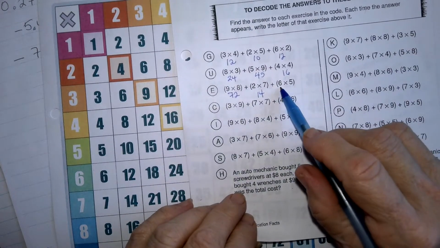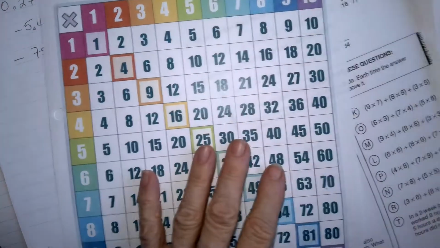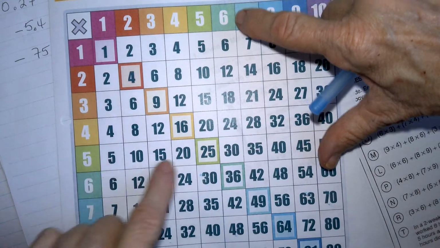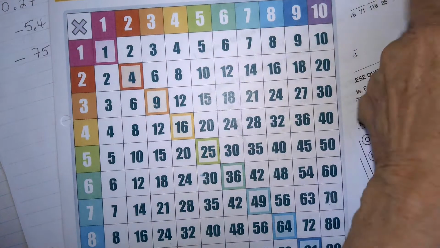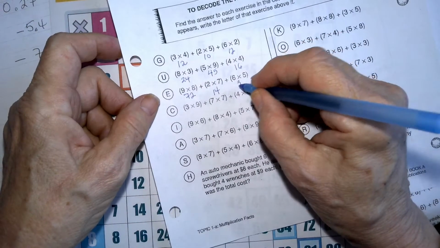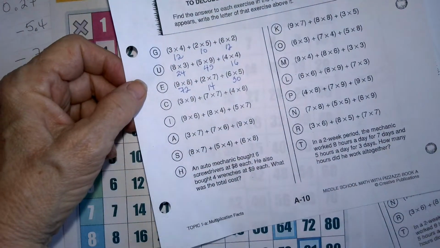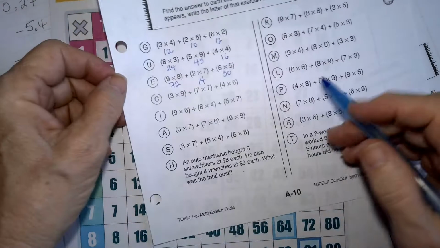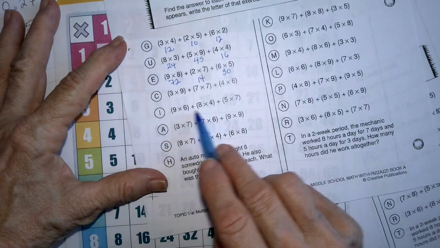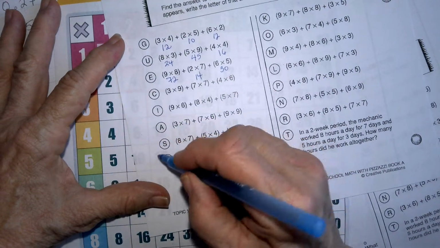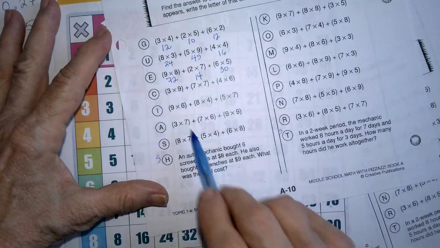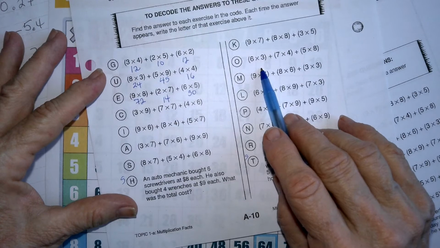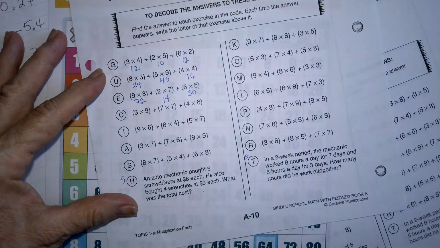Then 6 times 5. So slow down so everybody can get it. So here's my 6, here's my 5. I'm going to go, and that is 30. All right, now that would be your first job, is to find all of these multiplications. We'll skip these word problems for now. Okay. So just do the multiplications. Get used to using that multiplication chart. Just one moment, ma'am.